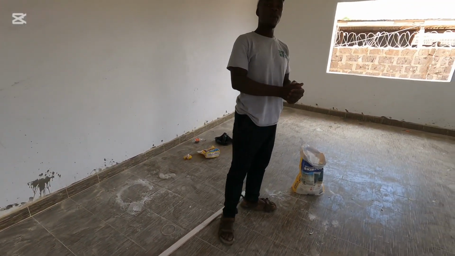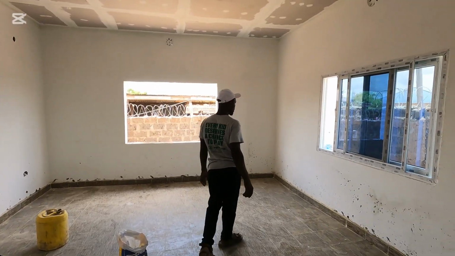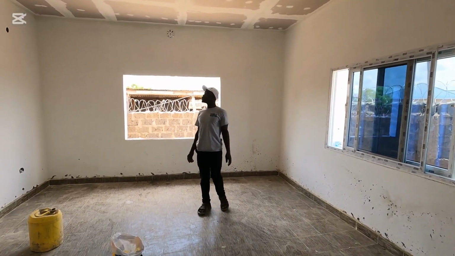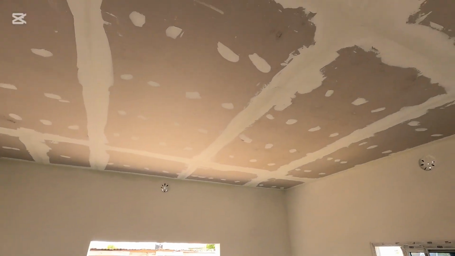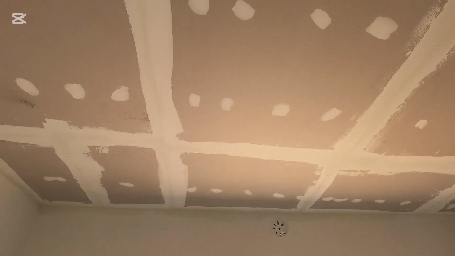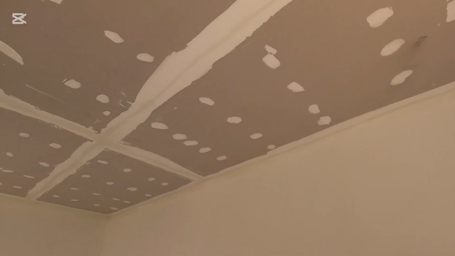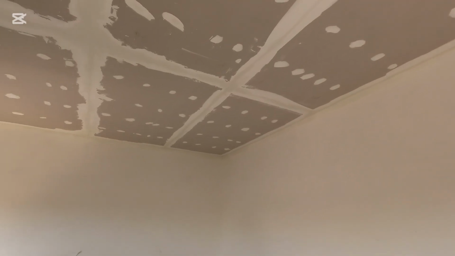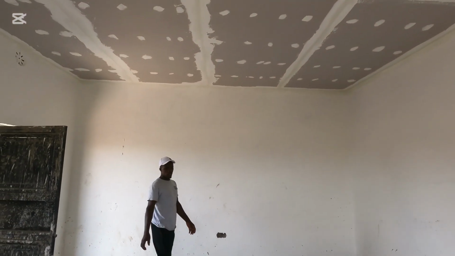The painting is taking place. The undercoat, the sandpaper, and the rest is yet to be done. The electrical part of it, the rest will be done with it. So this is our final bedroom outside this house. It's not connected to the other rooms. So this is the final part of this house. The painting is yet to be done.